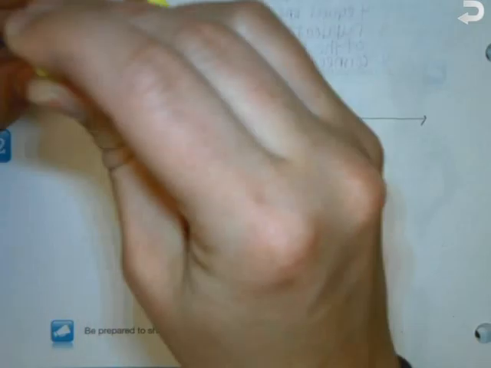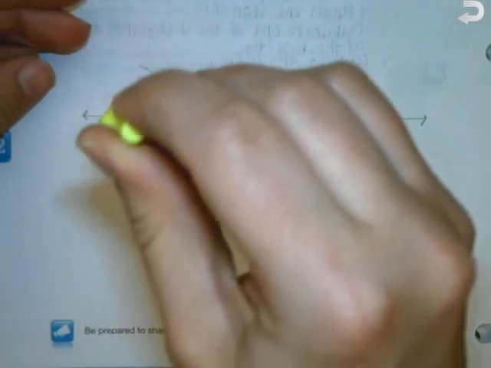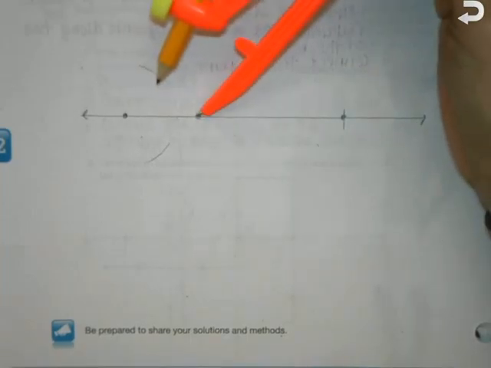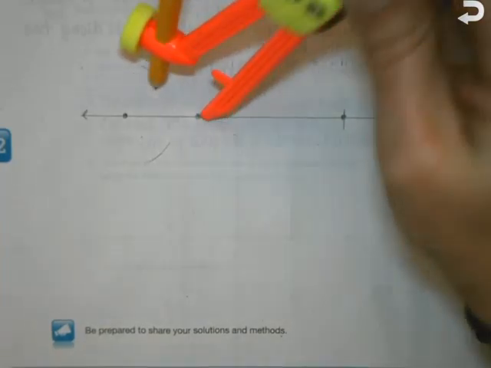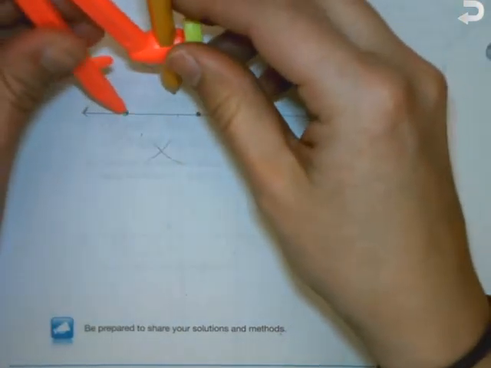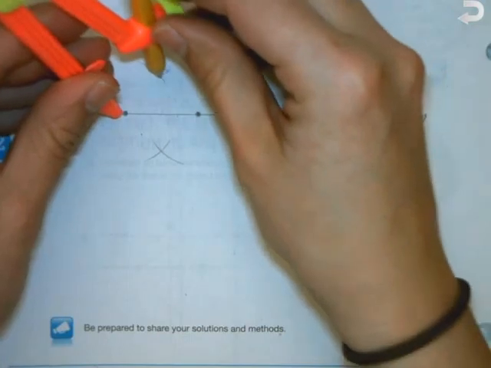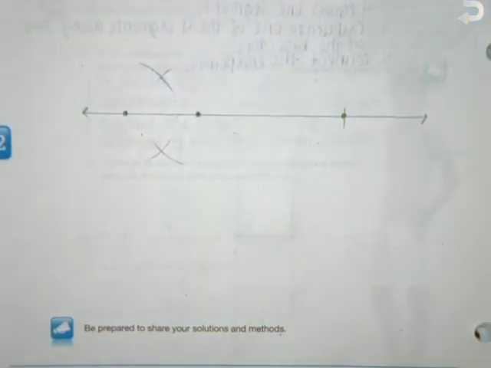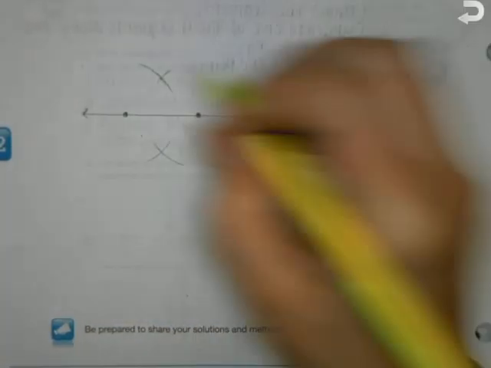So you're going to do an arc above and an arc below. And then using the same opening, use your other endpoint to do an arc above and an arc below. Okay, so we just bisected the smaller segment.